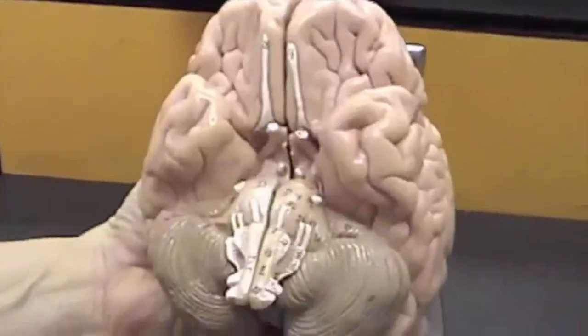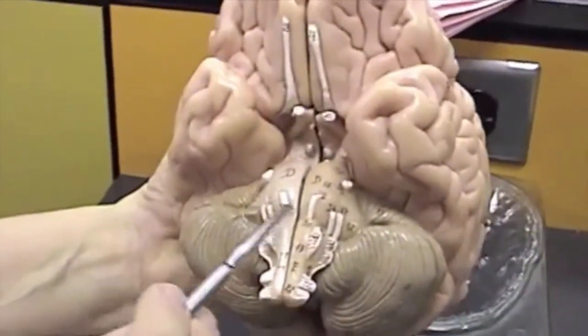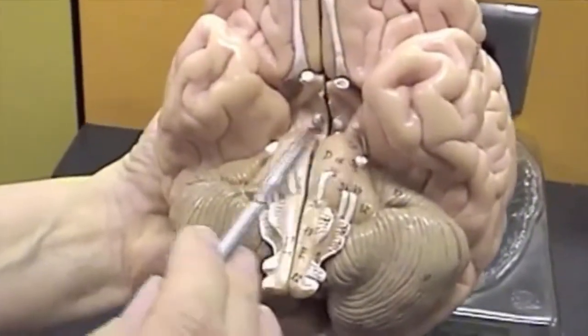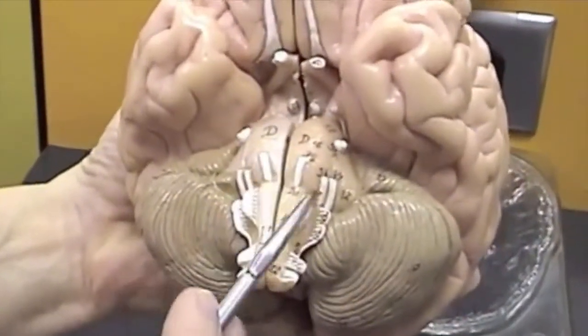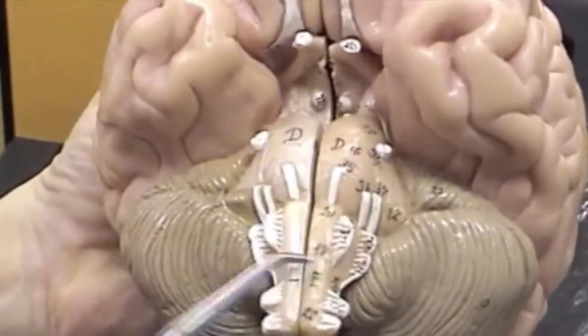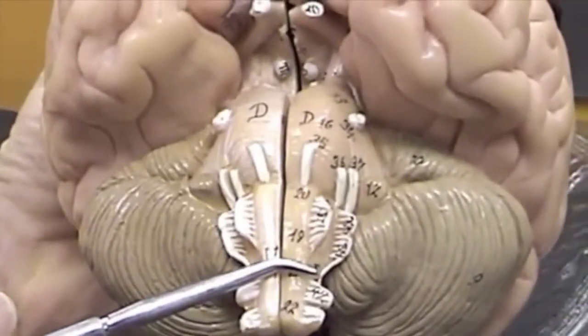Other general regions of the brain include the pons, this large bump here, which in life is not divided. The medulla, this region right here, kind of tapers down. And then from about the probe down is the spinal cord.